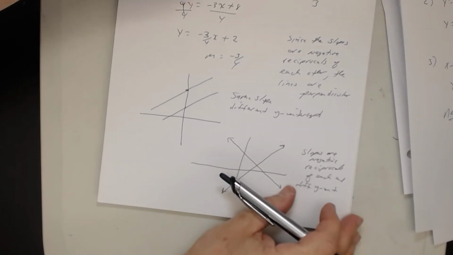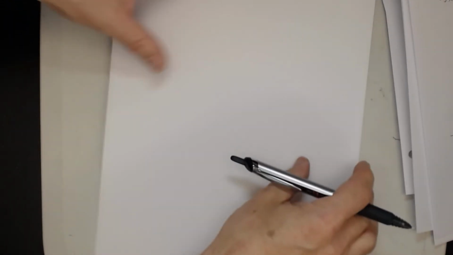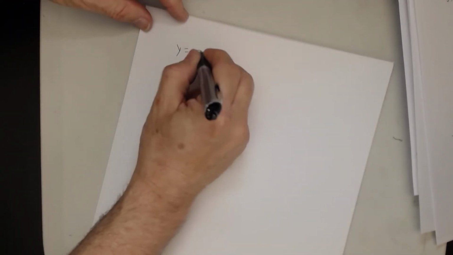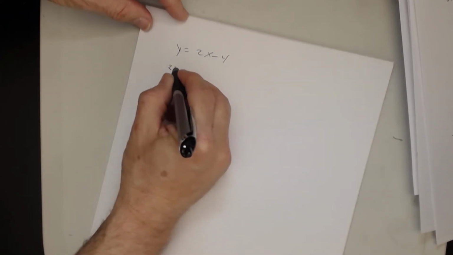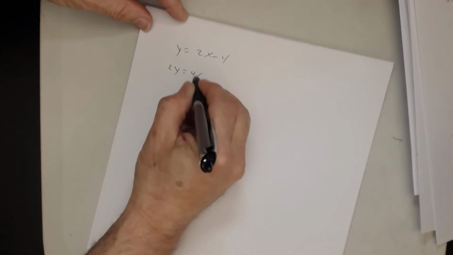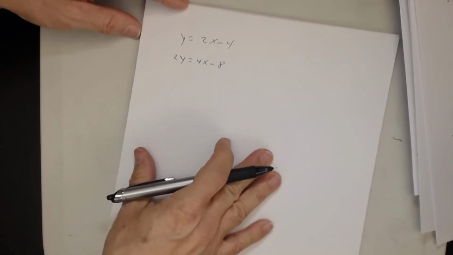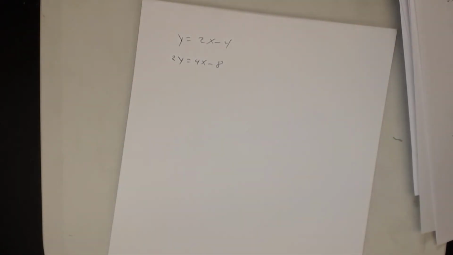So if you have y equals 2x minus 4 and 2y equals 4x minus 8, okay? Those are two equations, and you're going to graph both equations.